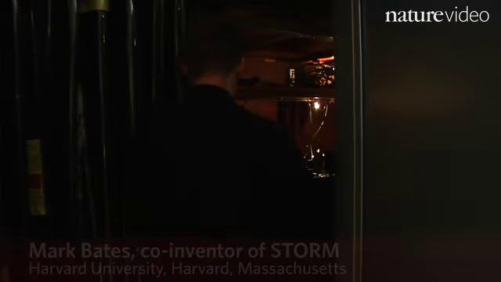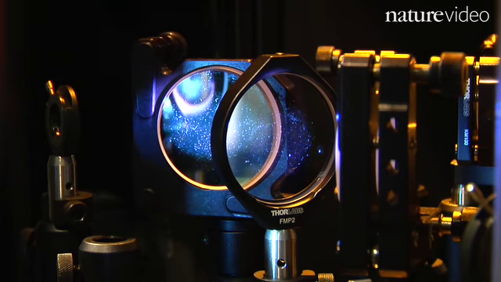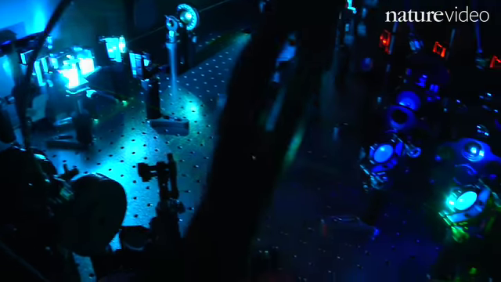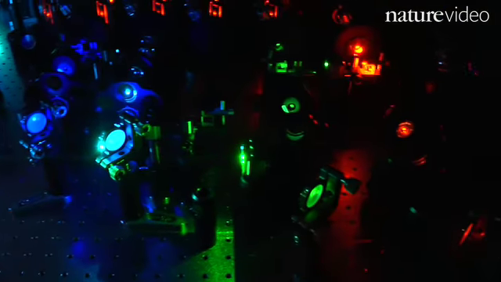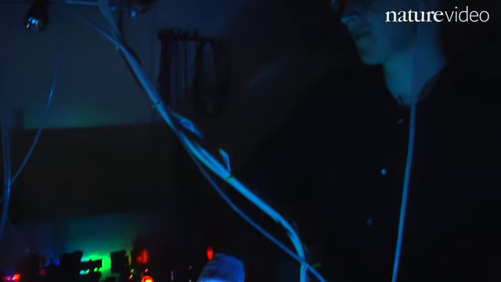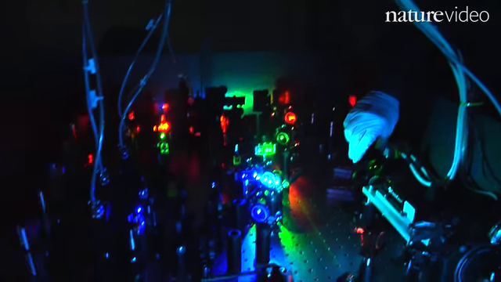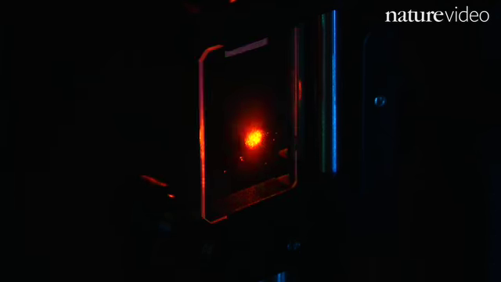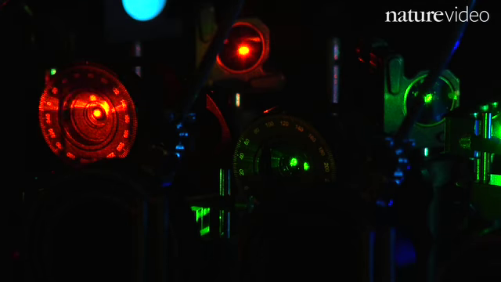So our microscope uses laser light for illumination, and we actually have several different colors from violet all the way to red for illuminating the sample. We have a fast shutter system that is able to switch the laser light on and off very quickly in order to activate and deactivate the switchable fluorophores.